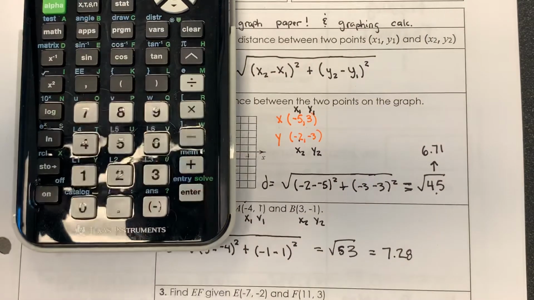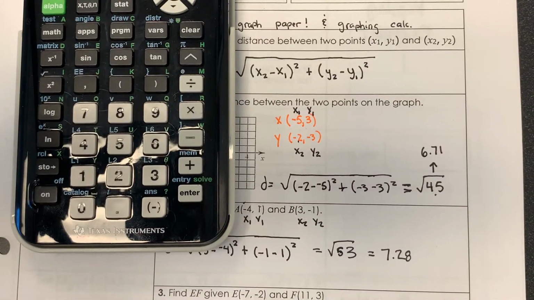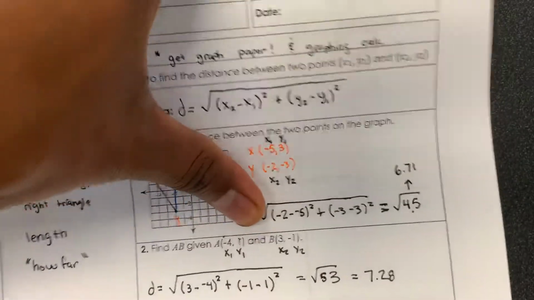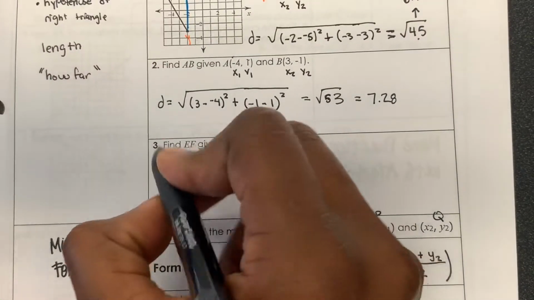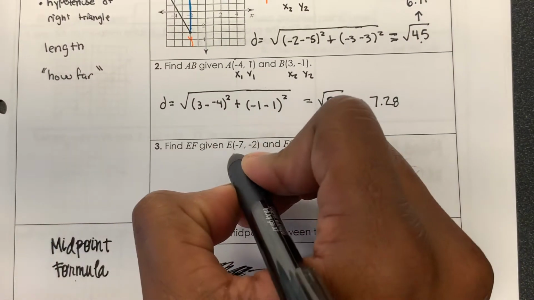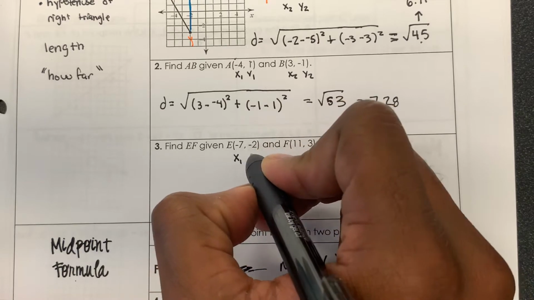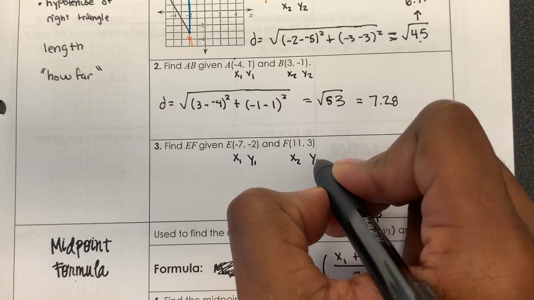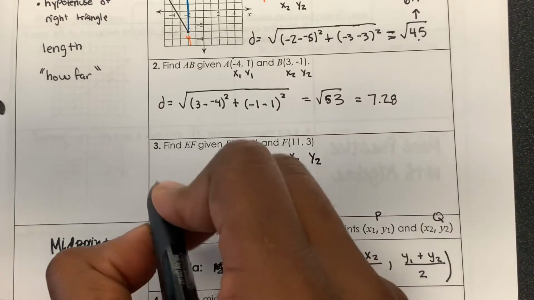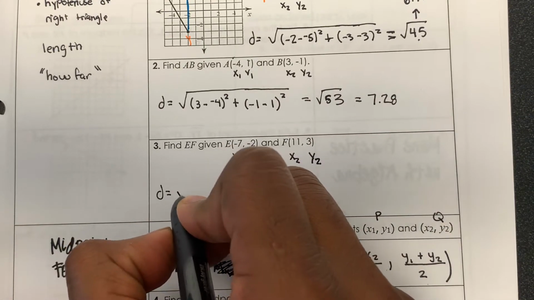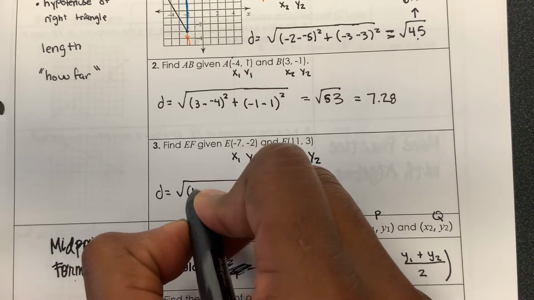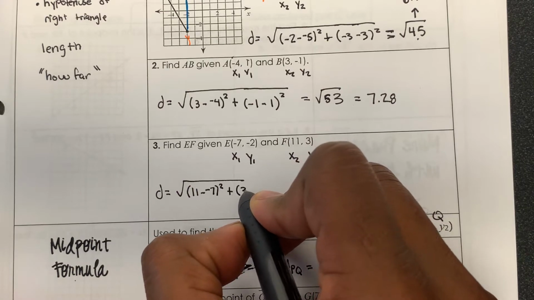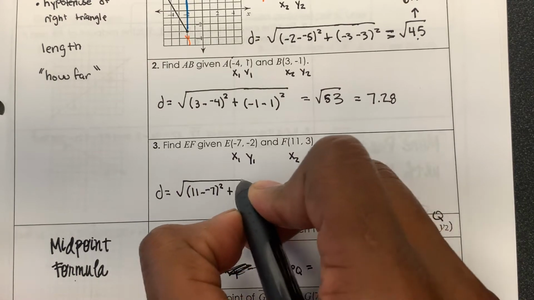You should pause the video, do example 3 without me, and come back and see what I get. If you pause the video and work, you would get x1 is -7, y1 is -2, x2 is 11, and y2 is 3. So our distance is the square root of 11 minus -7 squared plus 3 minus -2 squared.